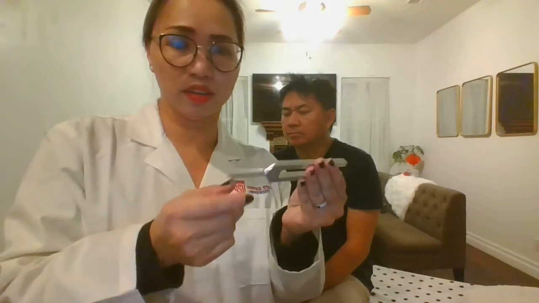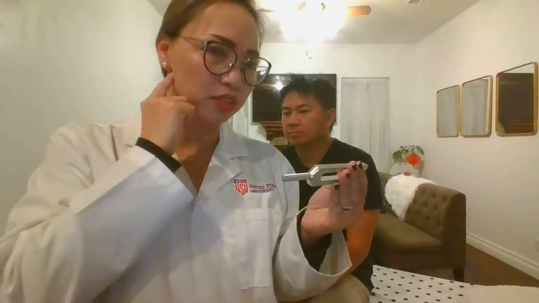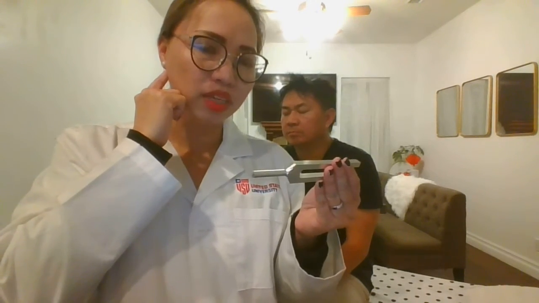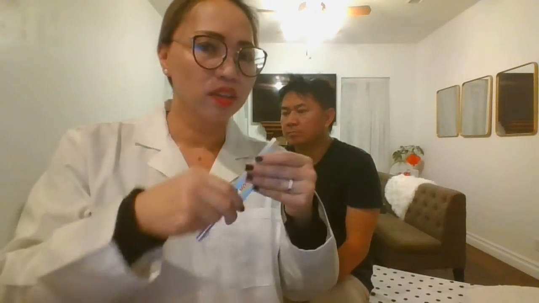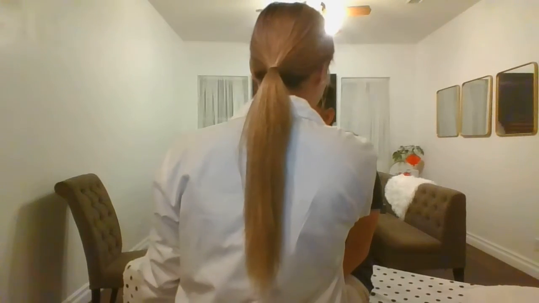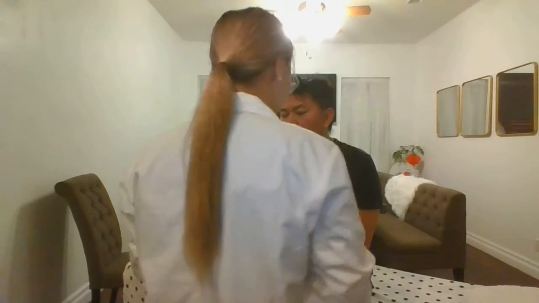And then I will do the Rinne test. I will place the same tuning fork on the mastoid bone and ask him when he no longer hears the sound. At that point, I move it outside, close to the outer ear, 1 to 2 centimeters, and ask him again when he no longer hears it.